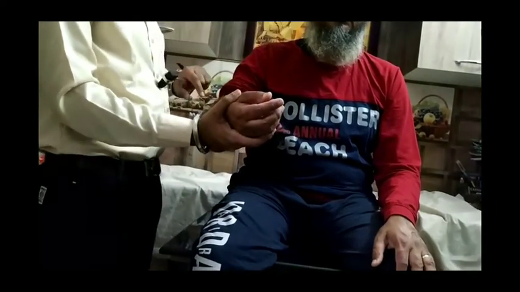So the next deep tendon reflex is the biceps reflex. For the biceps reflex, you have to first palpate the biceps tendon. Ask the patient to flex the elbow tightly. So here is the biceps tendon.